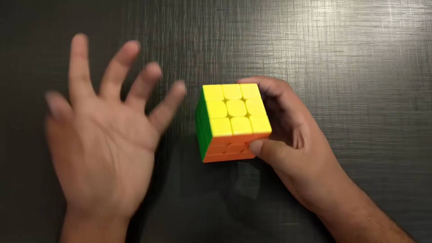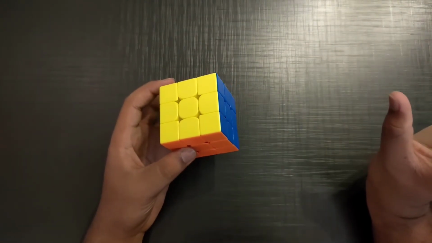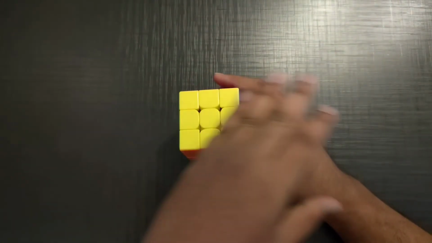If a kid starts solving the cube in 10 or 11 seconds, then all these things are necessary for him. You guys will have to go through this CDO.